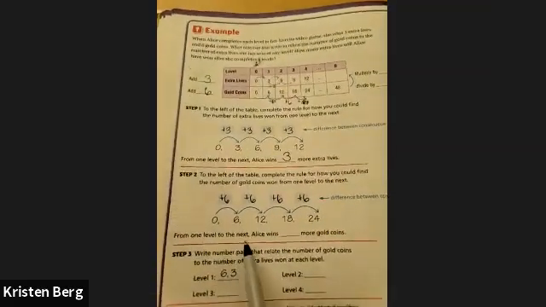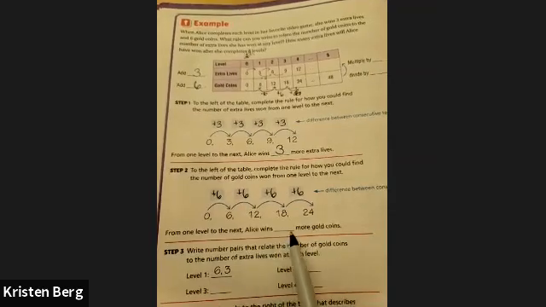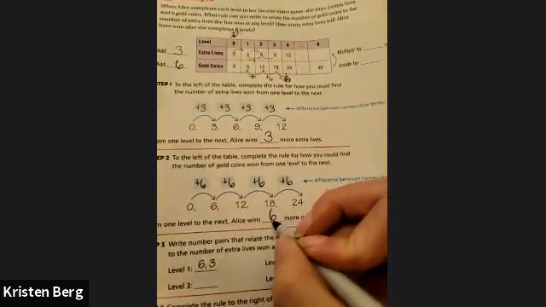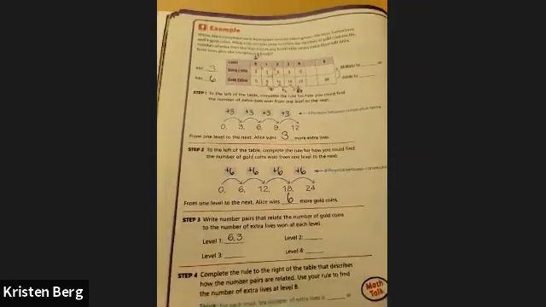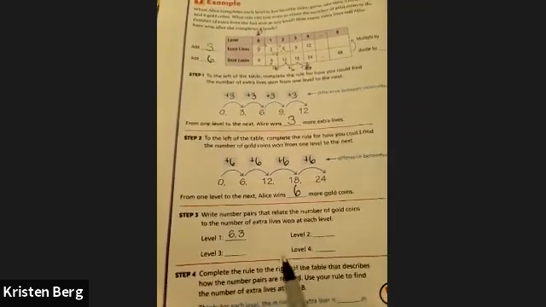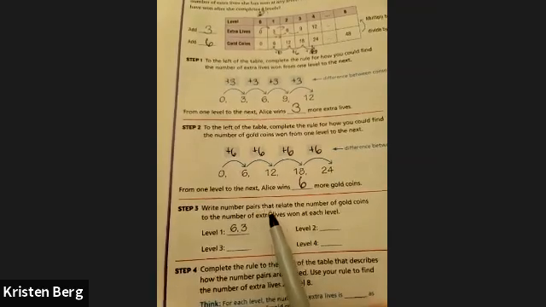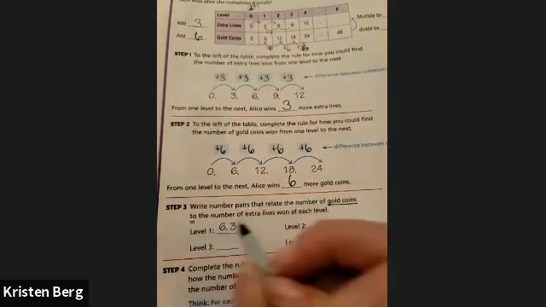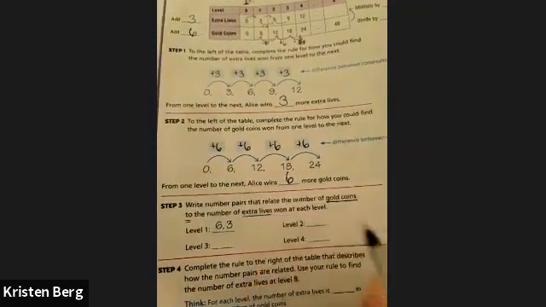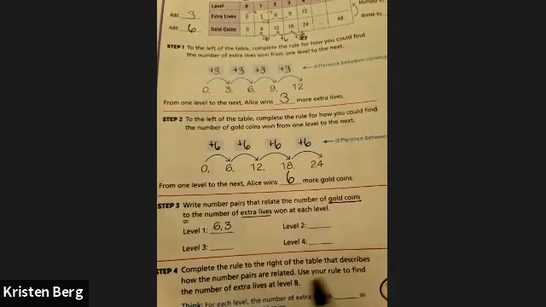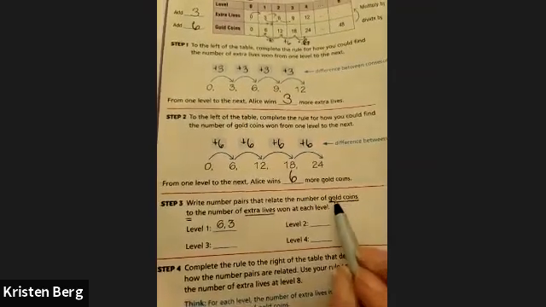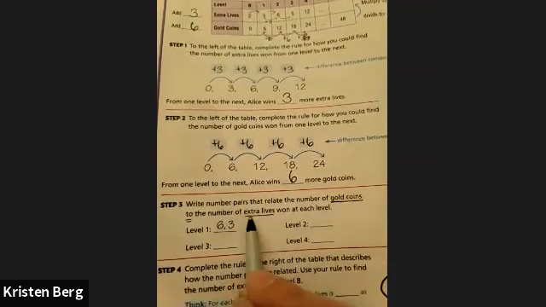So from one level to the next, Alice wins how many more gold coins? She wins 6 gold coins in each one. Now it says you're going to write number pairs related to the number of gold coins to the extra lives. This is where you've got to really pay attention to what is being said. Gold coins have to be first, then extra lives.